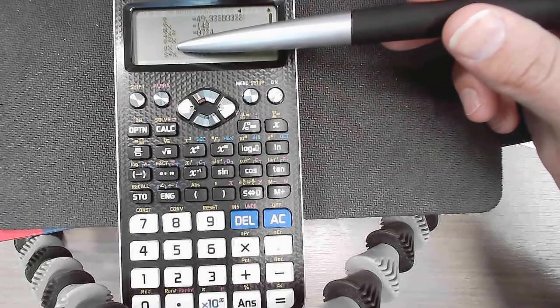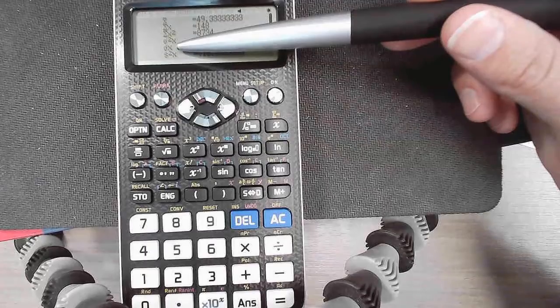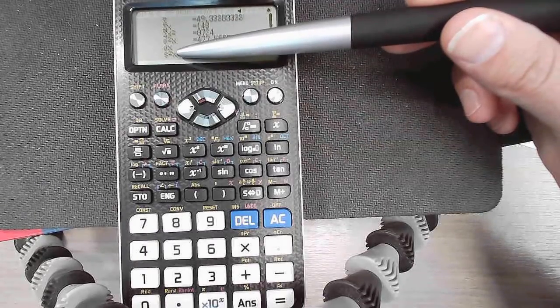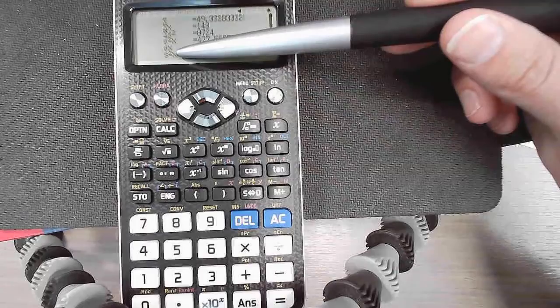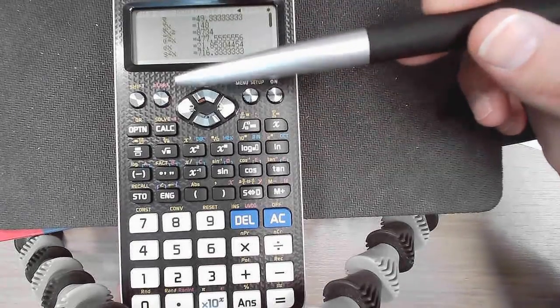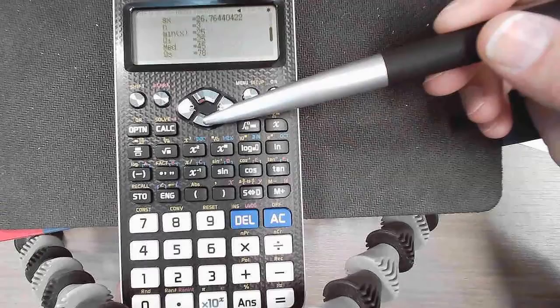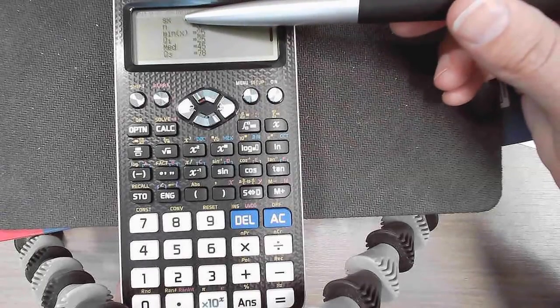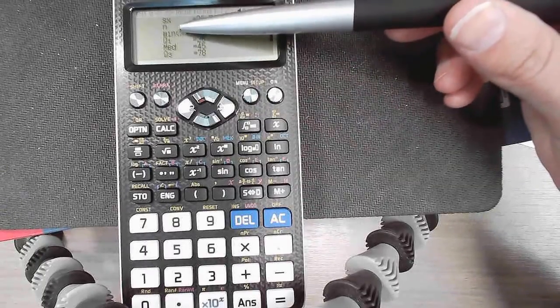You have sigma sub X, which is your population standard deviation. You have S squared sub X, which is your sample variance. We can scroll down. This is your sample standard deviation.